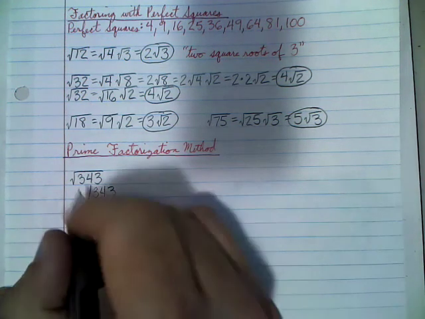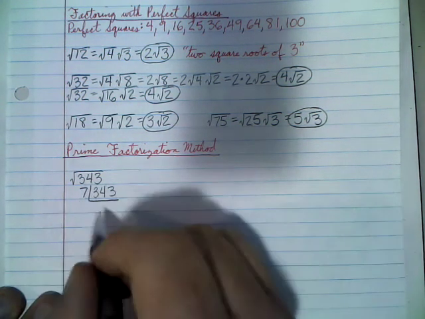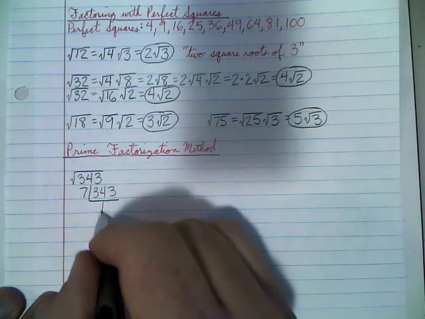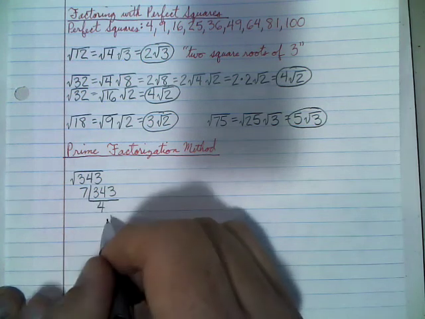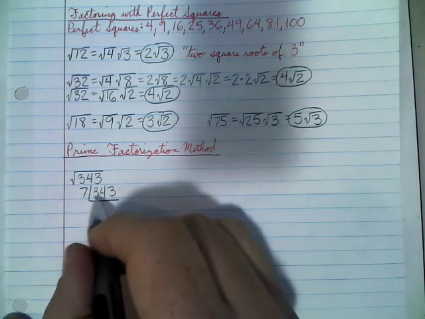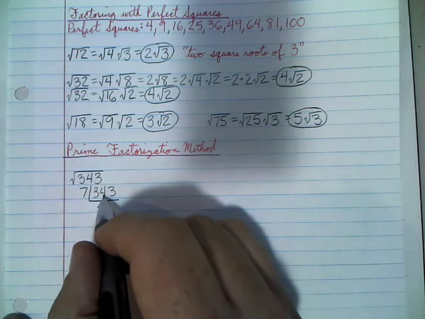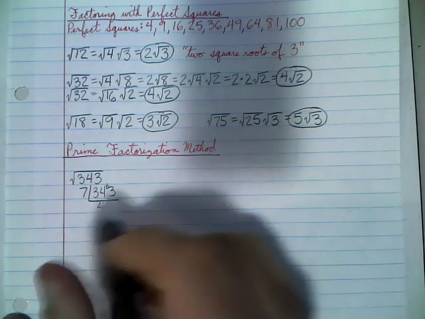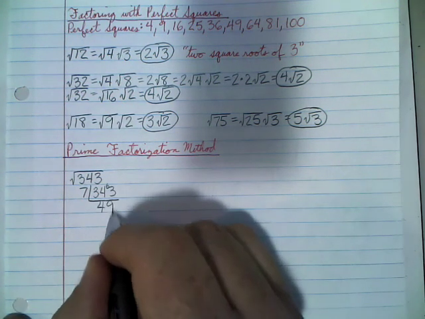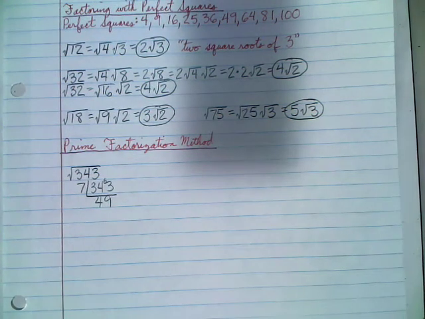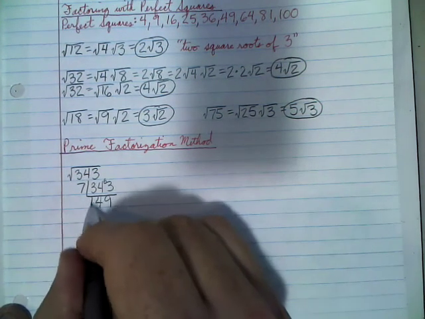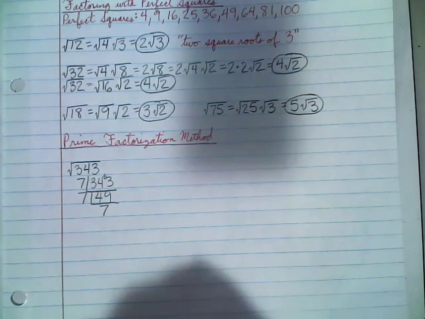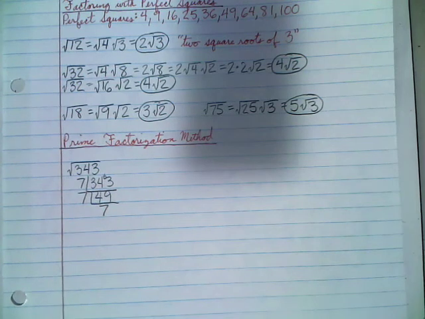Well, let's try 7. Let's do a little short division to see if it works. So 7 does not go into 3, but 7 does go into 34 4 times. 7 times 4 would be 28, and then 34 minus 28 will give me 6 left over. 7 goes into 63, 9 times evenly. It did work. Okay, now it should be pretty obvious. 49 is not prime, but 7 goes into it as well and goes in 7 times. So actually this is 7 times 7 times 7, or 7 cubed.